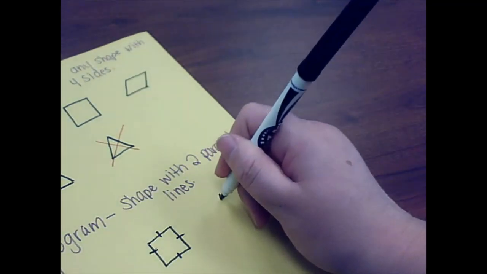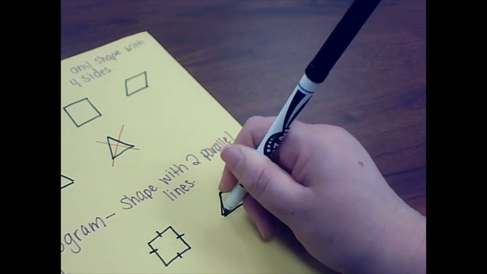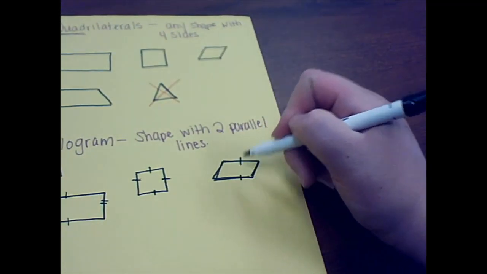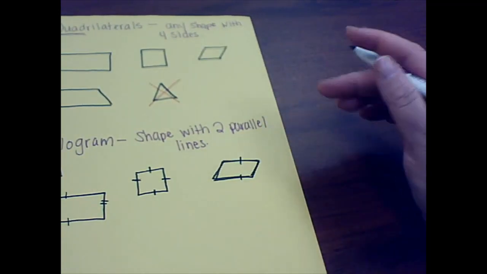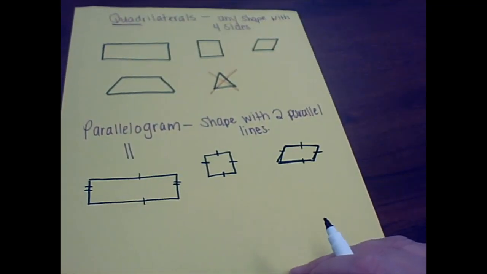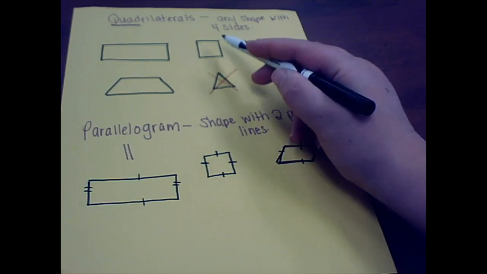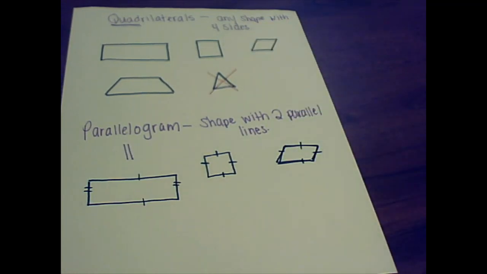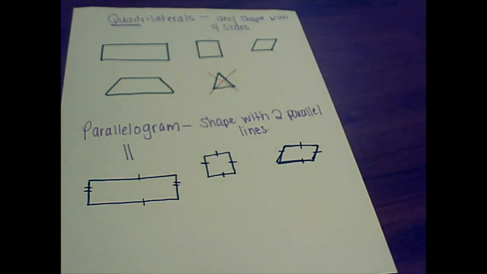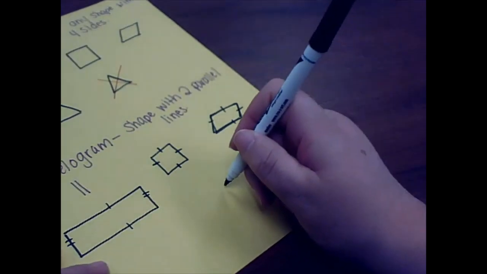Let's look at a rhombus. Not the best rhombus, but that's okay. These lines are parallel, same distance apart, never touch. And these lines are parallel, same distance apart and never touch. And remember, we said that a triangle was not a quadrilateral because it had to have four sides. So we know that a triangle can also not be a parallelogram. So the last shape that we have to go to is our trapezoid. Let's see if that is a parallelogram as well.